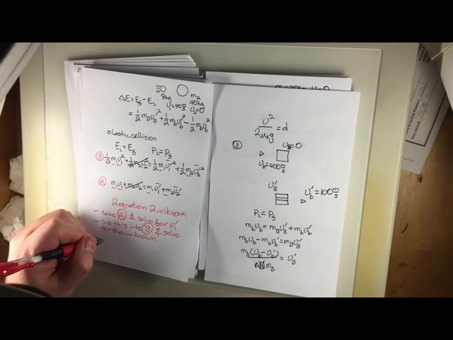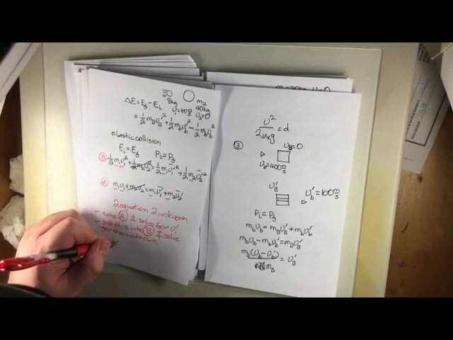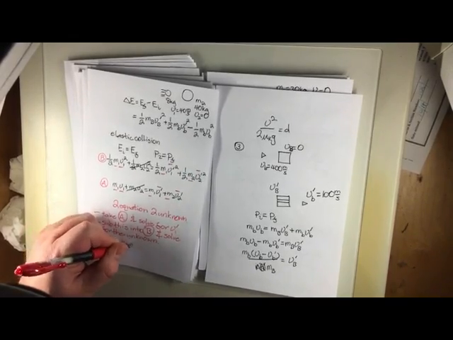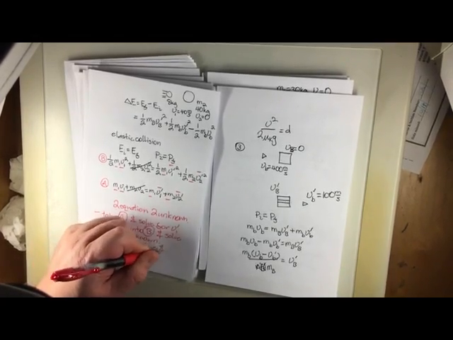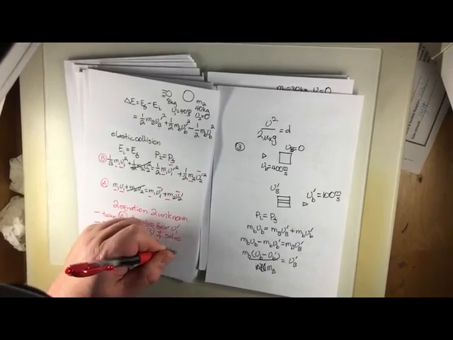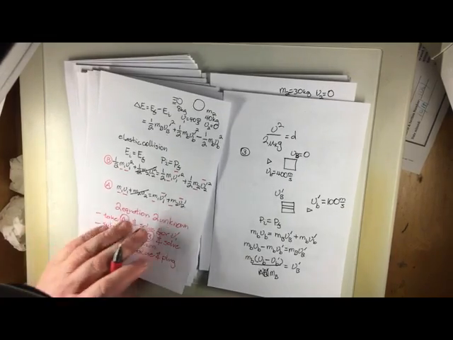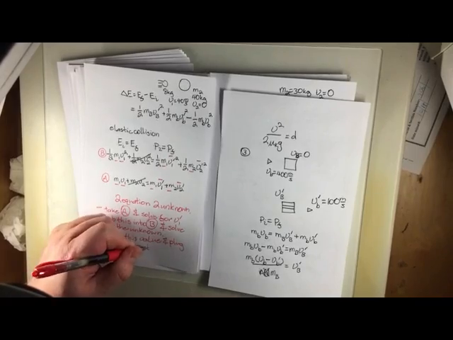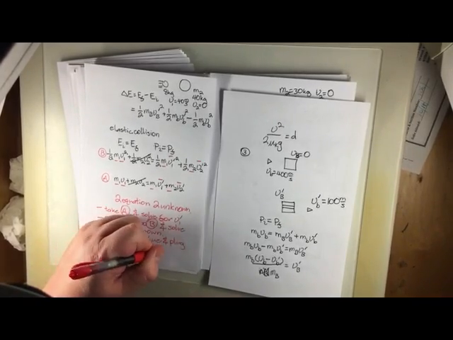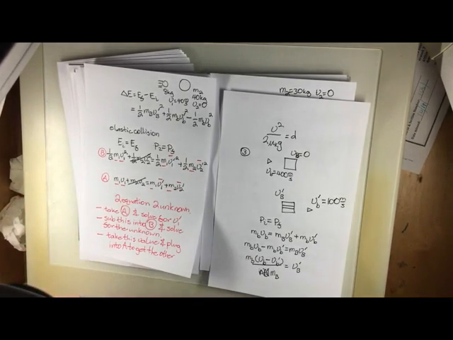And then the last part, take this value and plug it into A to get the other value. Now what I'm going to do, this is a 2 equation 2 unknown.